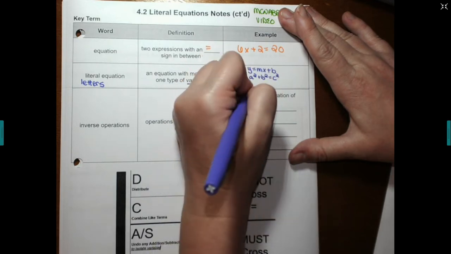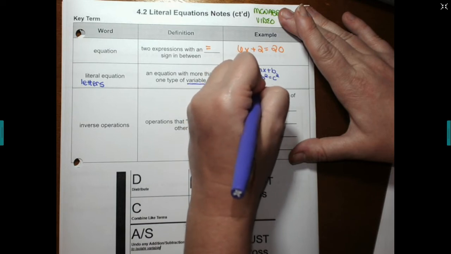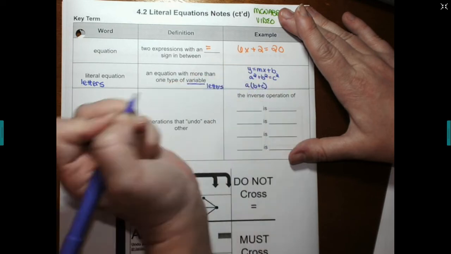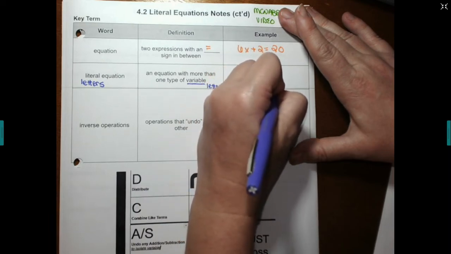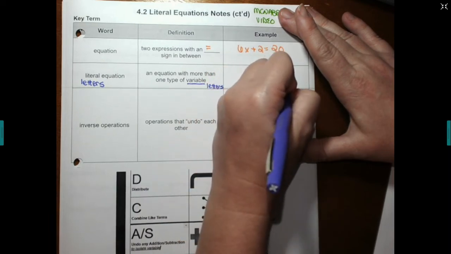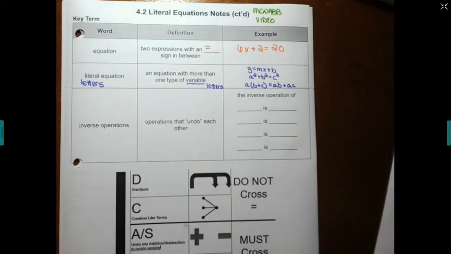And do you guys remember we talked about this example of distribution? a times b plus c equals ab plus ac. That is also a literal equation. You just have to have more than one type of variable.